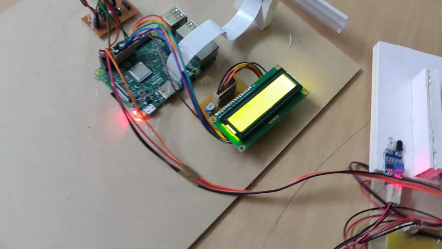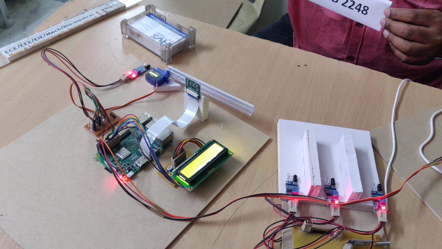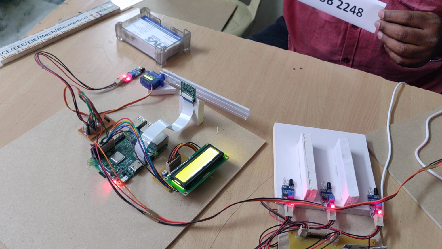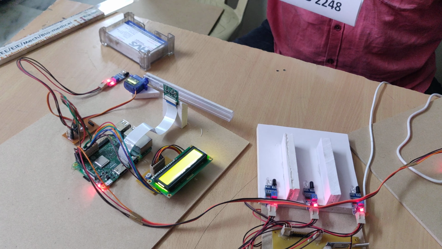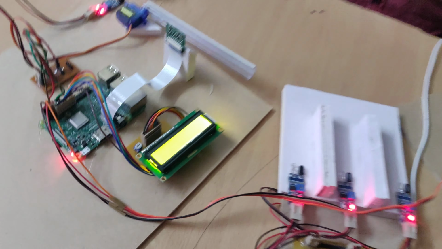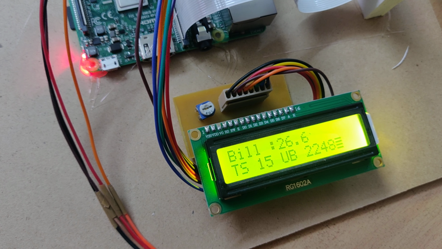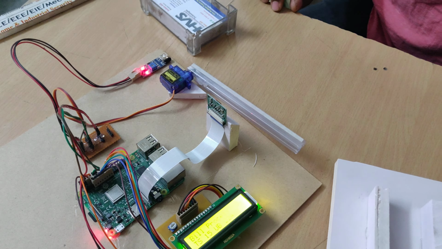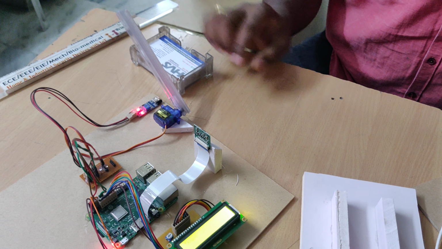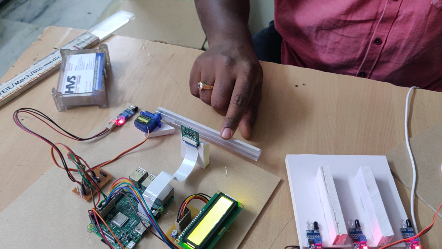Now for the same vehicle, I am showing the number to the camera. It will be recognized. You can see the parking time, 38 seconds, and the bill will be displayed along with the number, and the gate opens. Bill processing is just for normal processing purposes, then the gate opens, and after some time it closes. This is the exit side.